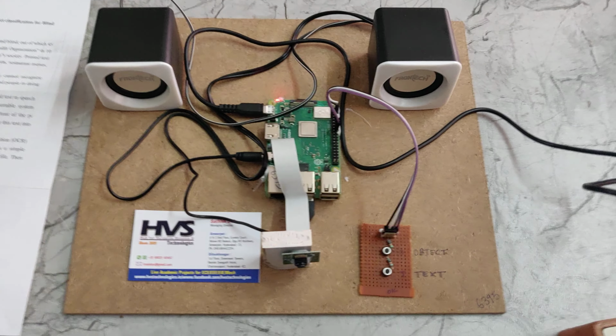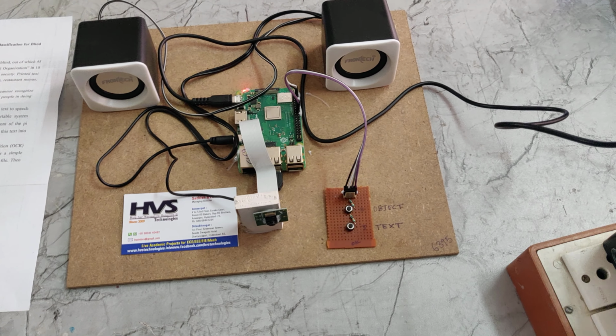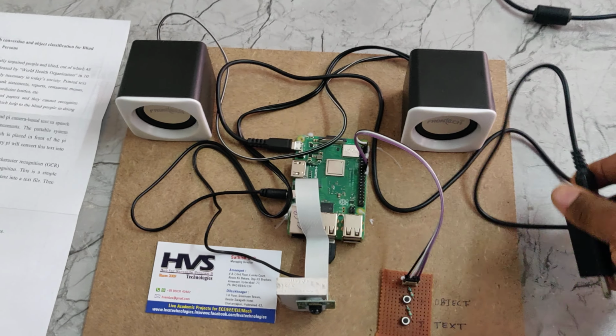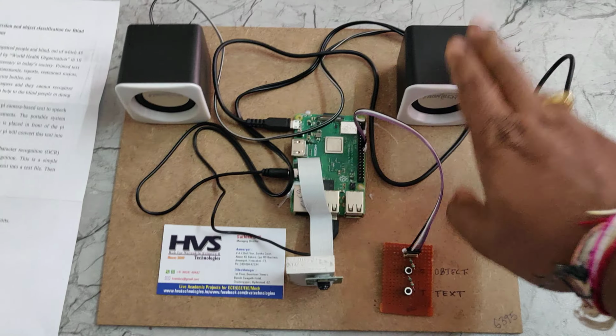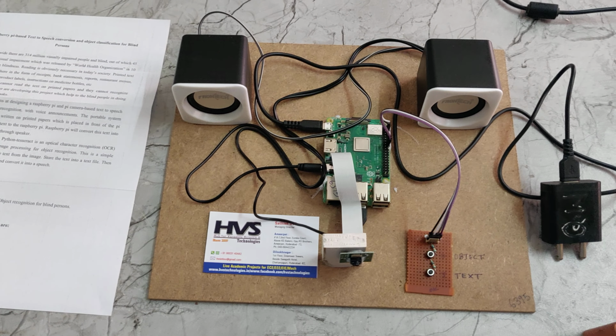Right. We can make this system portable by connecting a power bank to it, in a very portable manner, along with earphones. We can replace the speakers with earphones in a real-time presentation.